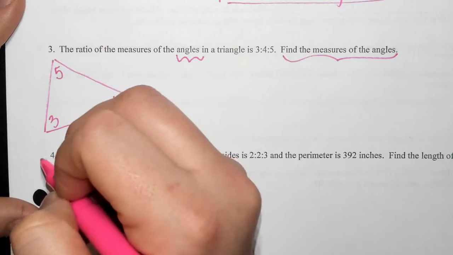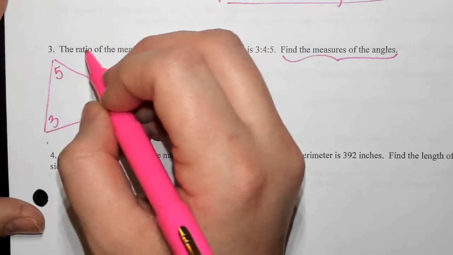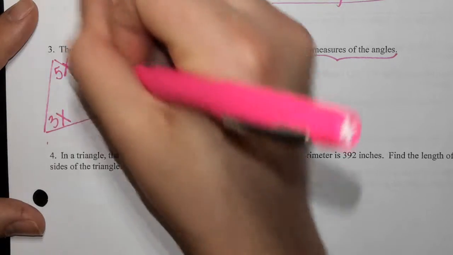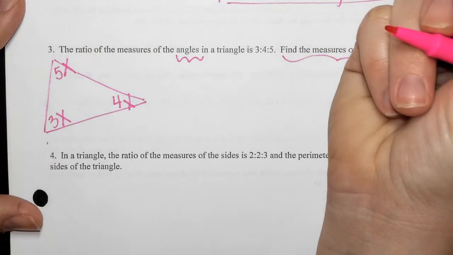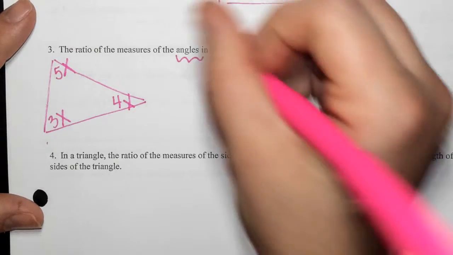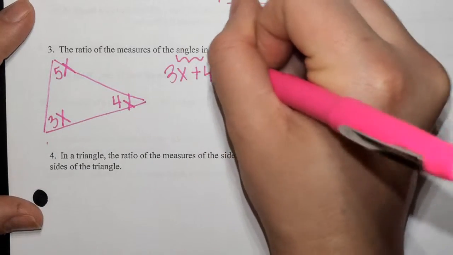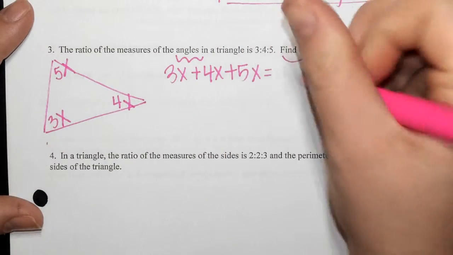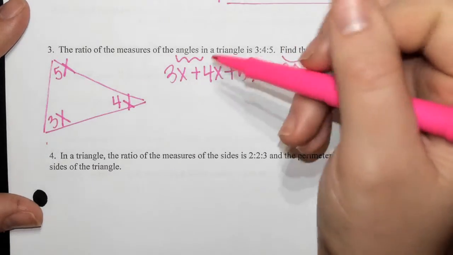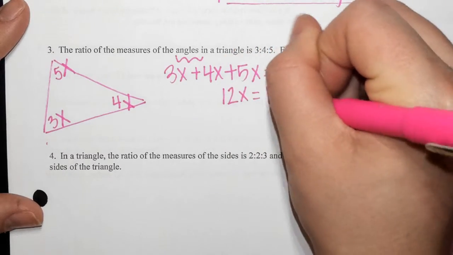180. So if the ratio is 3 to 4 to 5, and I want to find each measure, we're going to add an x onto the back of each of these numbers, and we're going to add them together and set it equal to what? 180. So you're going to have 3x plus 4x plus 5x, which equals 180. 3 plus 4 is 7. 7 plus 5 is 12. So you'll have 12x equals 180.